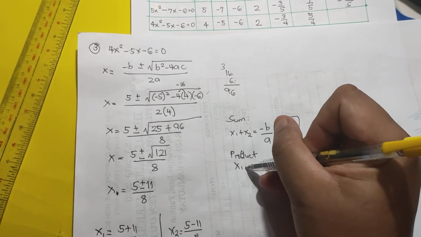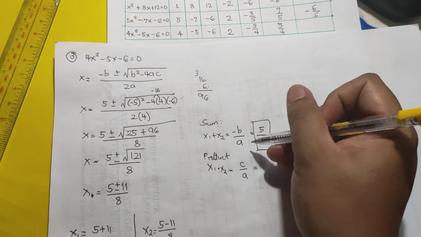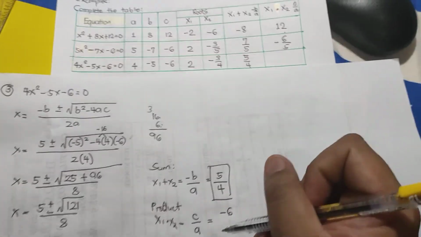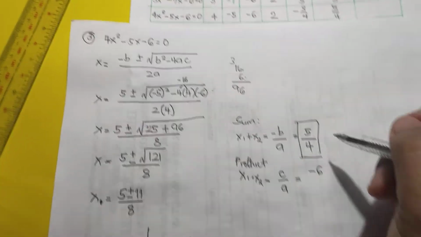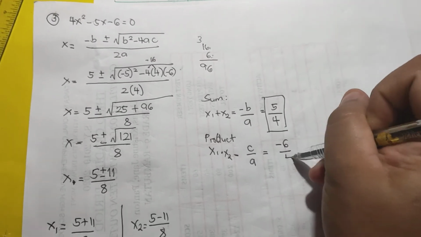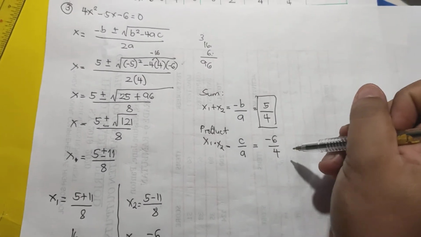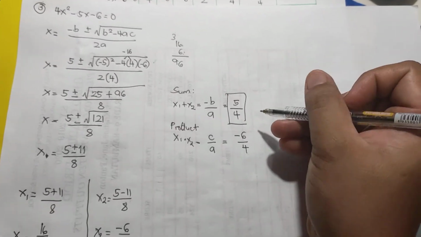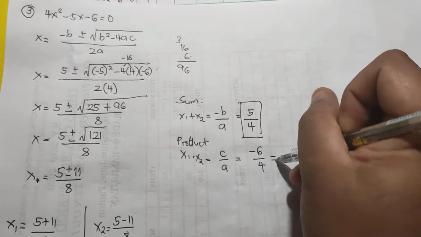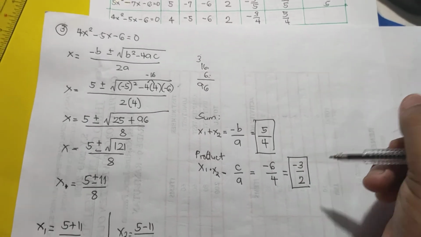For our product, we have x sub 1 times x sub 2 is equal to c over a. So, ang value ng c ay negative 6. Hindi napapalitan ng sign sa c ha, kasi wala namang negative doon sa formula, unlike doon sa nasa letter b. Meron tayong negative sa formula, that's why we have to change the sign. So, all over 4. Madidivide ba ang 6 sa 4? Hindi. Pero mahahanap natin ang lowest term ng 6/4. Ano ang lowest term ng 6/4? So, kunin natin ang GCF which is 2. Pareha silang madidivide sa 2. So, the answer would be negative 3 over 2. So, ito yung ating magiging final answer sa product.